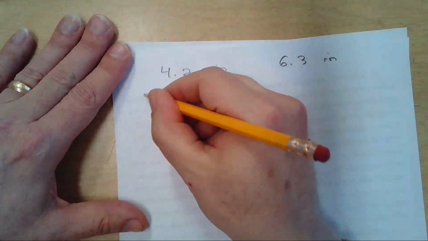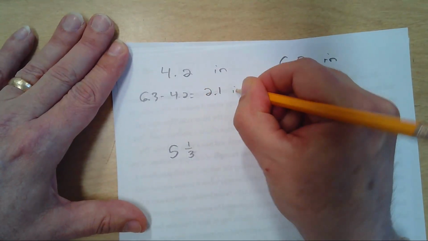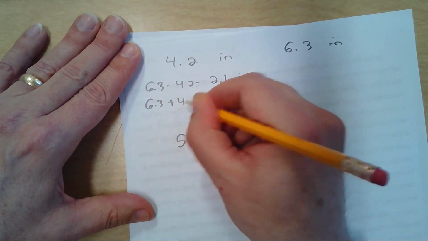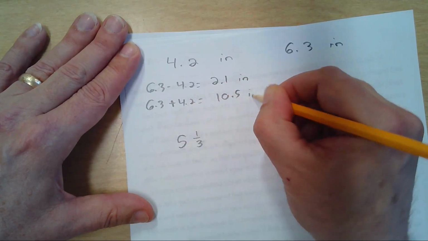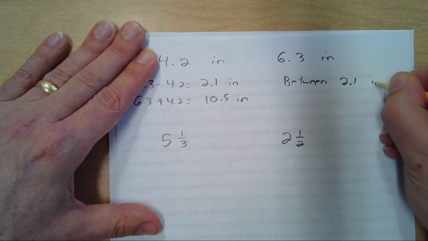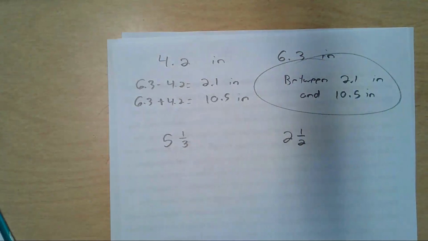Okay, so I'll just work this out here. But first, to figure out the range, the order you figure them out, whether the big or small, doesn't really matter. To figure out my range here, I'm going to subtract these two values. Looks like I get that, so that's my bottom range. And to figure out the high end, I need to add them together. Here's my top end. So I would probably just say between 2.1 inches and 10.5 inches for this one right here.